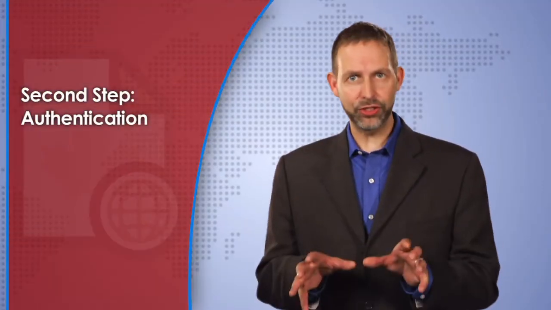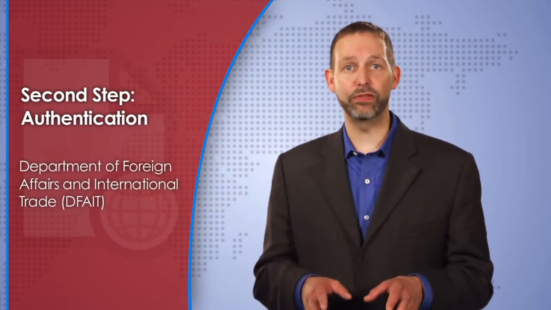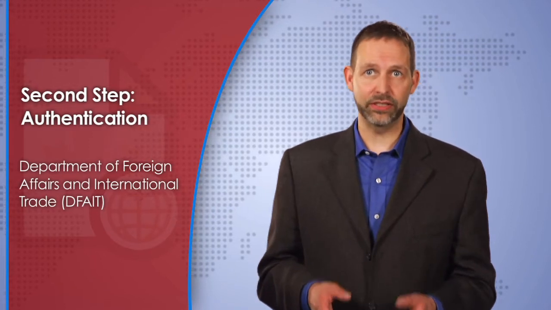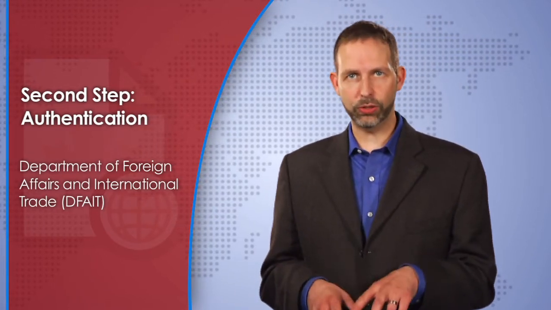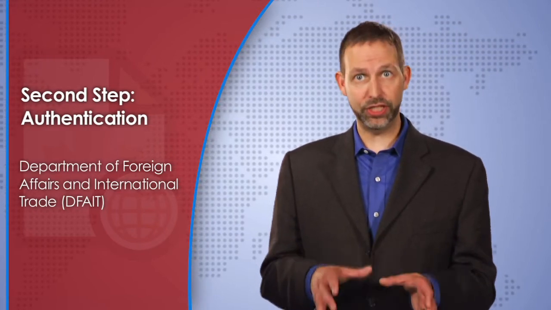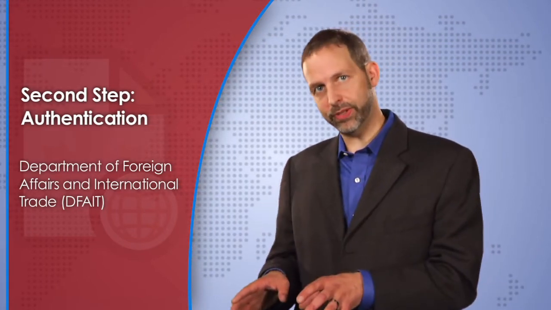Notarization involves having a notary or lawyer witness the signatures on a document, and then they will put their signed notary seal on the document, certifying that the signature is legitimate. After your document has been notarized, the second step is to have it authenticated at the Department of Foreign Affairs and International Trade in Ottawa, otherwise known as DFAIT. DFAIT will check that the notary or lawyer who notarized the document is currently in good standing and will then attach a certificate of authentication to your document.